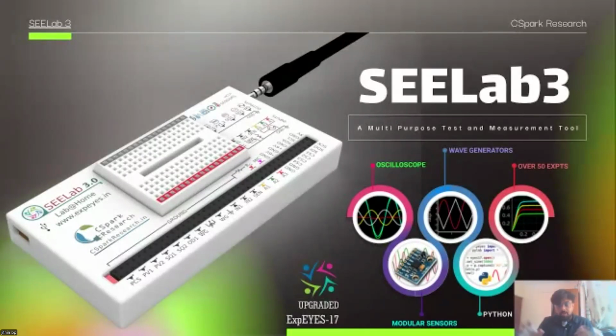So it's a collection of different test and measurement tools. Let's say you are studying electronics. There is a whole stack of equipment that you need. You need power supplies, waveform generators, voltmeters, capacitance and resistance measurement, oscilloscopes, and so on and so forth. So it's a collection that is controlled via a connected device, such as your laptop or your Android phones.